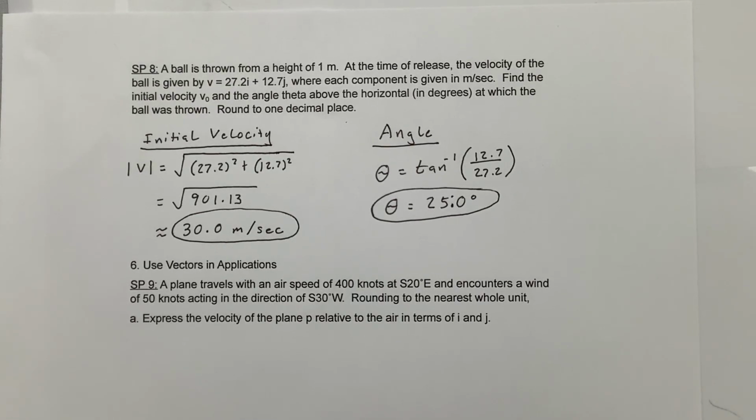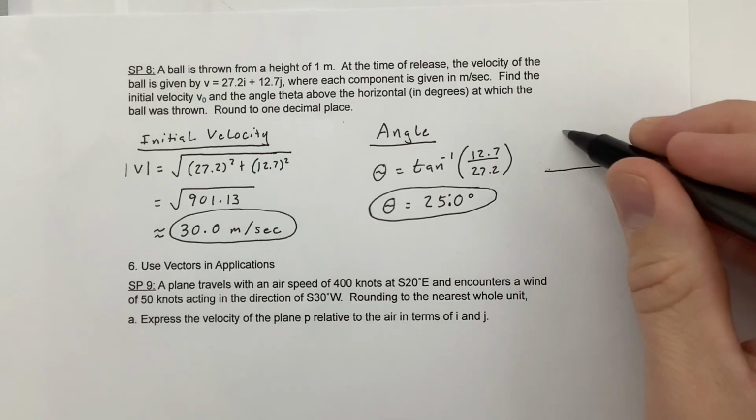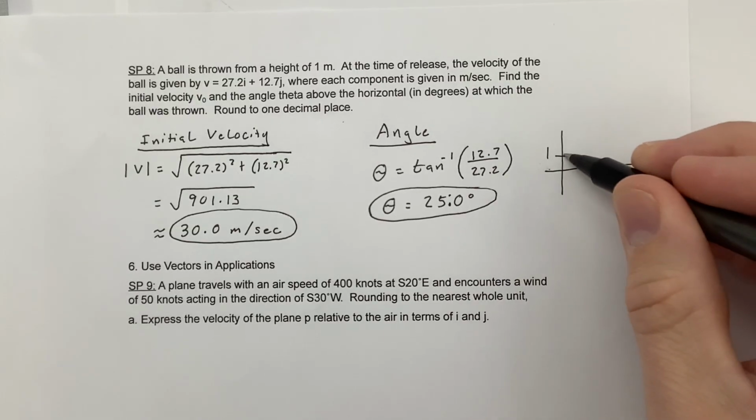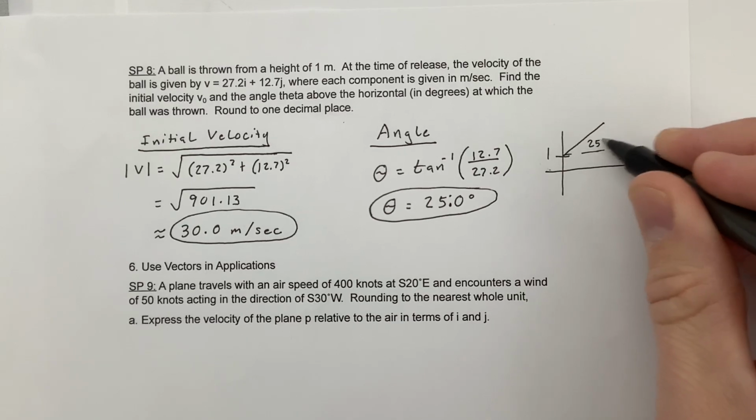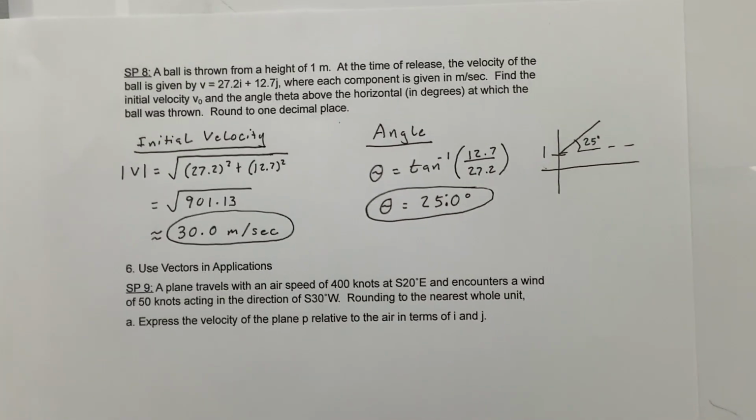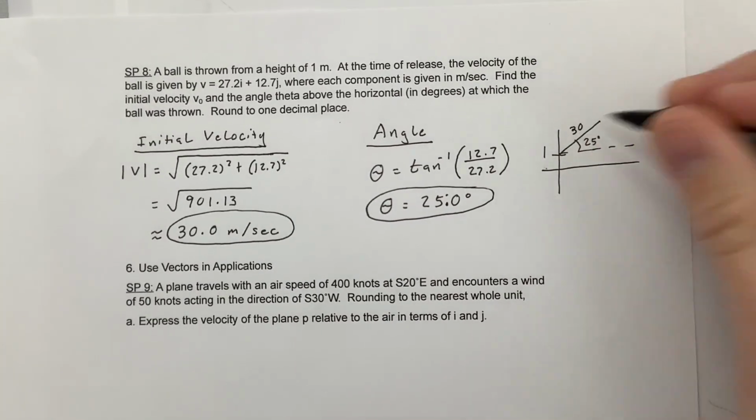So again, let's go back and try to make some sense of this again. A ball is thrown from a height of 1 meter, and at the time of release, the velocity of the ball was given by that component vector, where each component is given there. We found the initial velocity, and now we also found the angle as to which it was above the horizontal plane. So here we are, 1 foot above, with the horizontal plane, 25 degrees. Magnitude, 30.